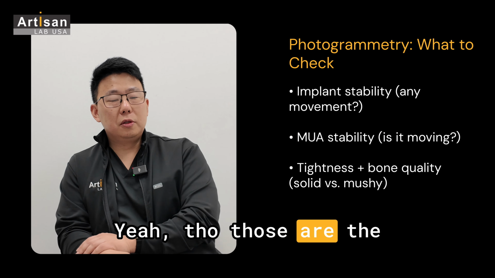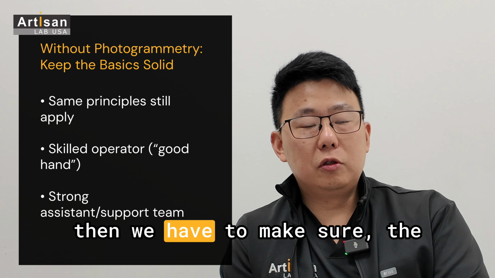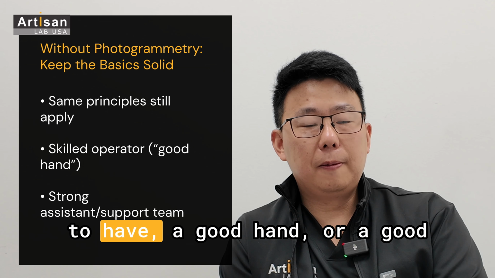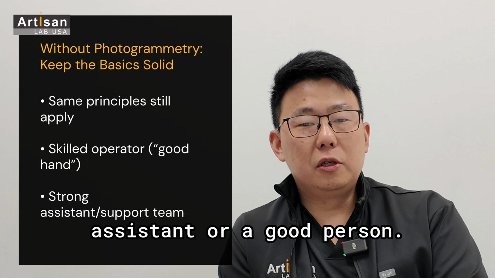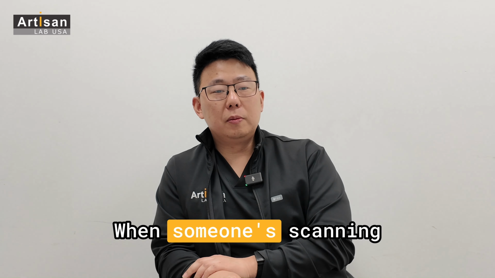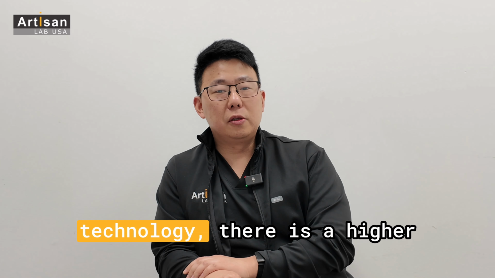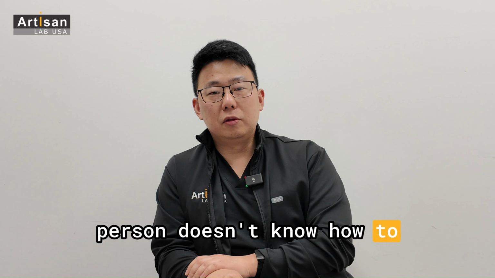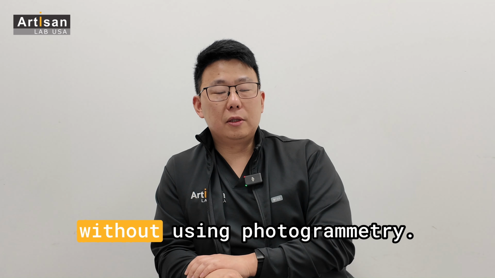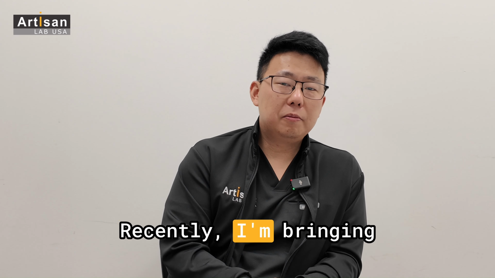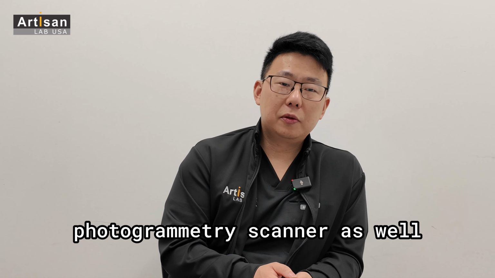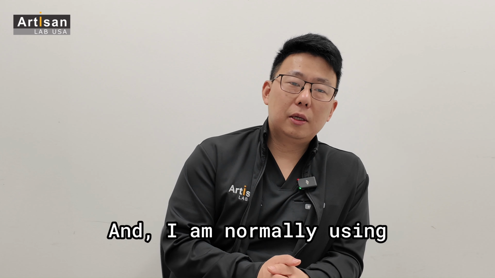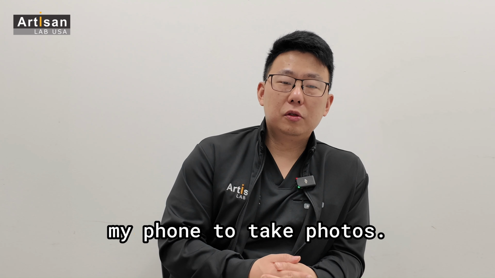But if you're not using photogrammetry data, then we have to make sure the principle stays the same. You have to have a good hand, a good assistant, or a good person scanning without photogrammetry technology. There's a higher chance of distortion if the person doesn't know how to take accurate records without photogrammetry. Recently, I'm bringing a photogrammetry scanner as well as the intraoral scanner. It's a 2-in-1 scanner from Shining 3D. And I'm normally using my phone to take photos.